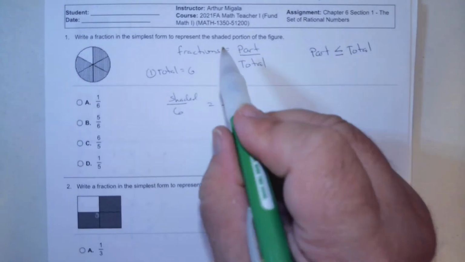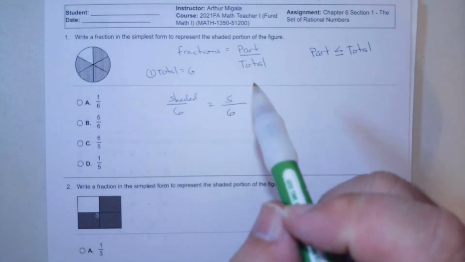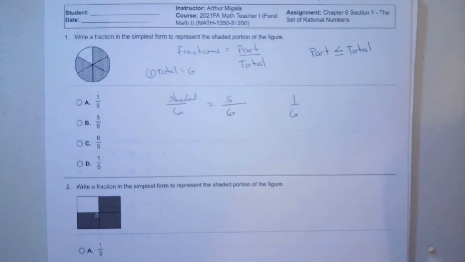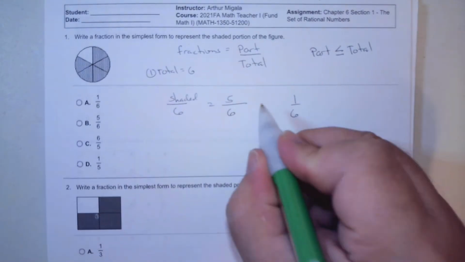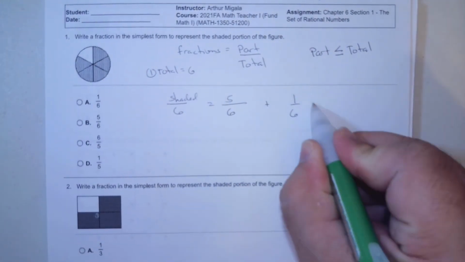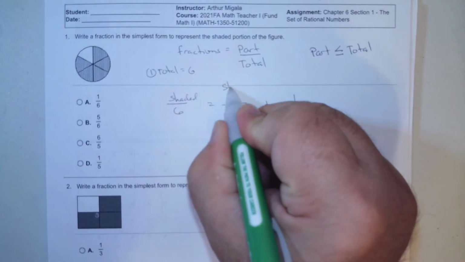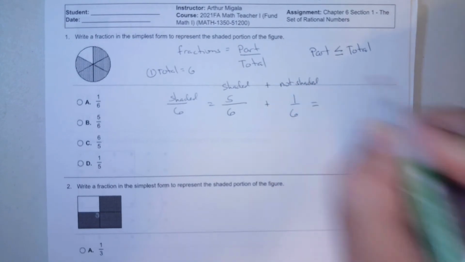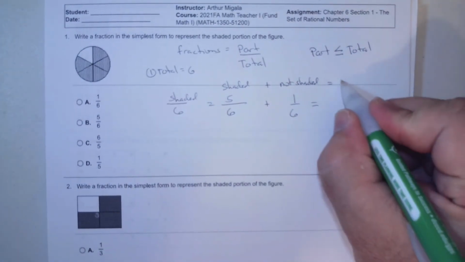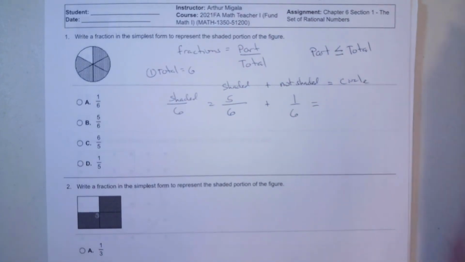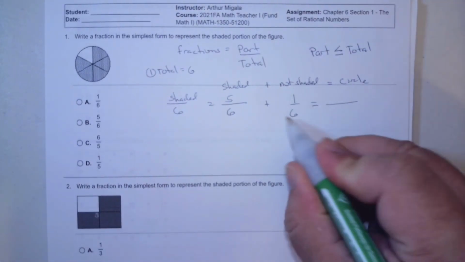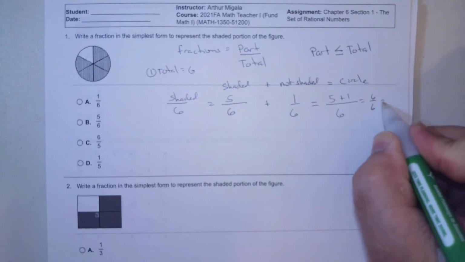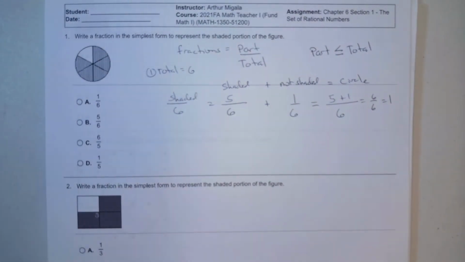You have to be very careful, because it could have said, find the fraction that represents the non-shaded regions. The non-shaded regions is 1 over 6. There's only 1 out of the 6. We know that's true because if we add these two possibilities, shaded plus not shaded, they have to equal the circle. They both have 6's on the bottom. 5 plus 1. Yep, it's one circle.